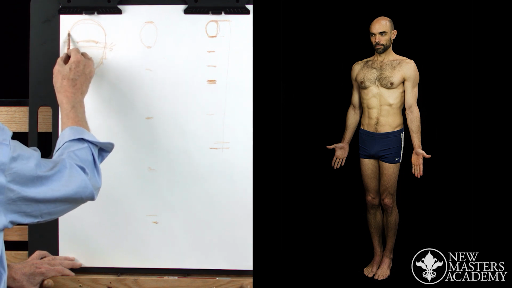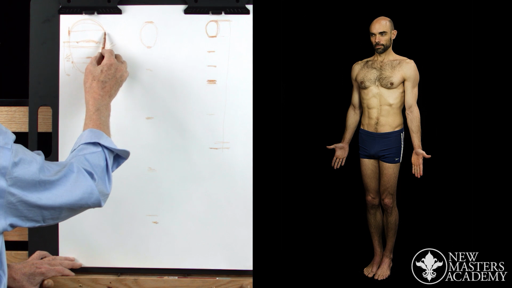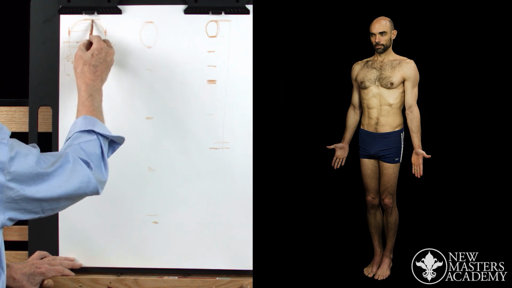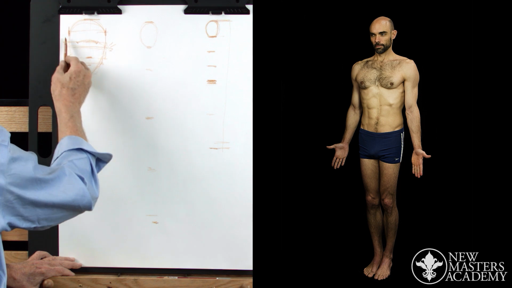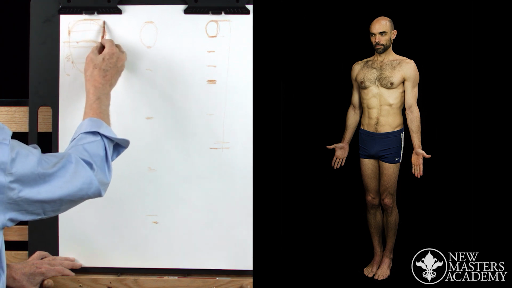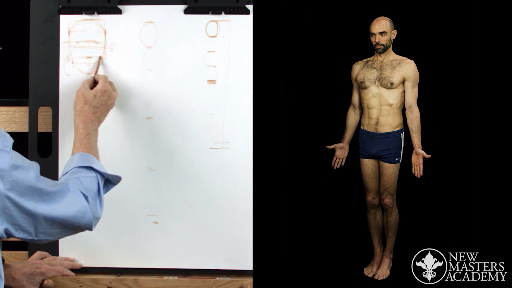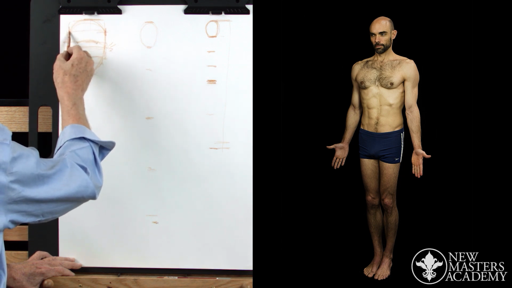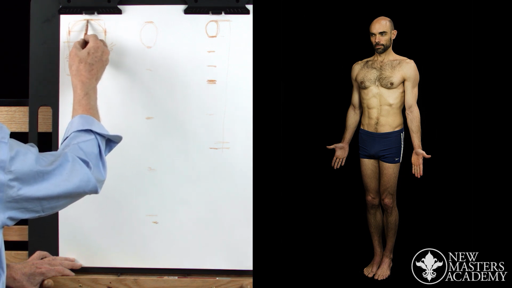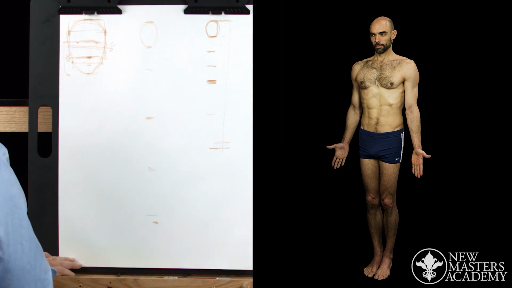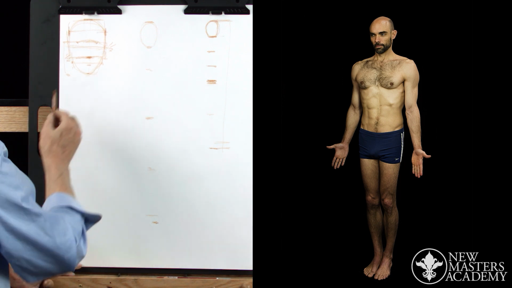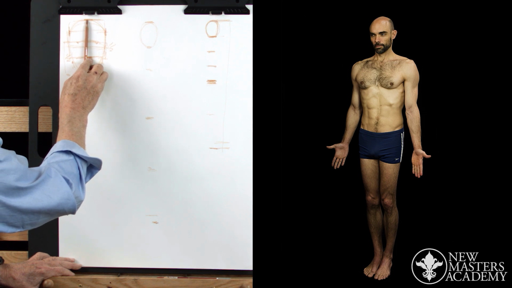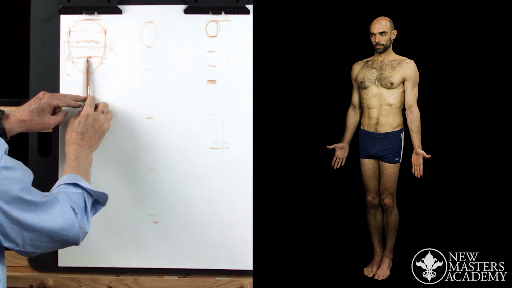And the width of the head now corresponds to the distance from the top of the head to the bottom of the nose. So in other words, what we have here is roughly a square. That proportion, the width of the head, or the distance from the top of the head to the bottom of the nose, becomes our standard measurement that we work with. This same proportion will correspond to the distance to the pit of the neck.